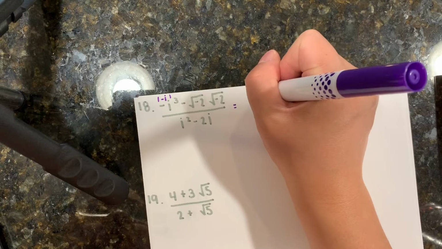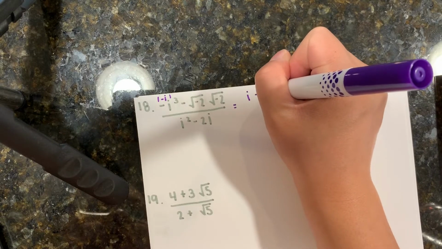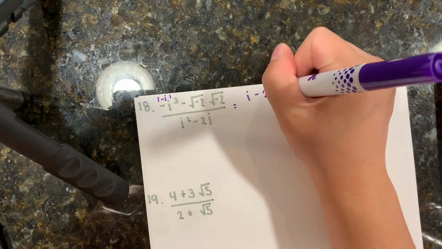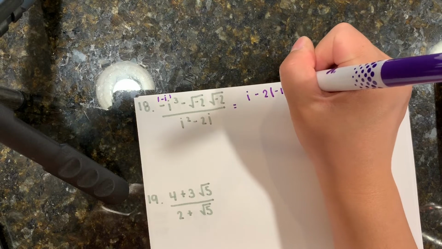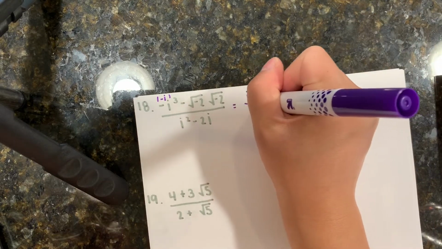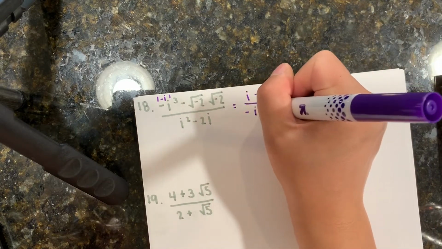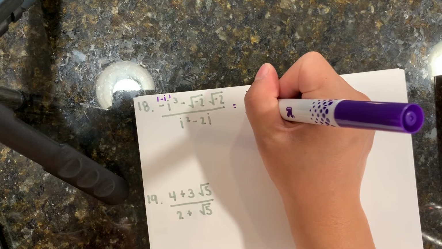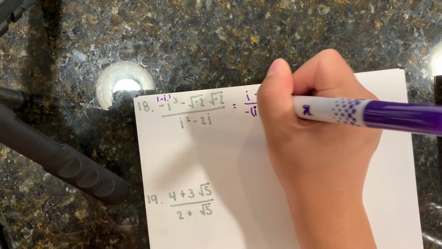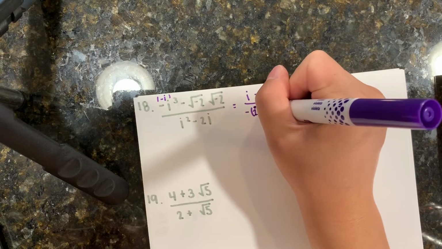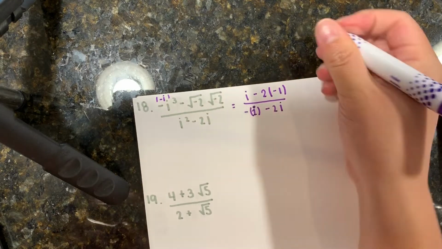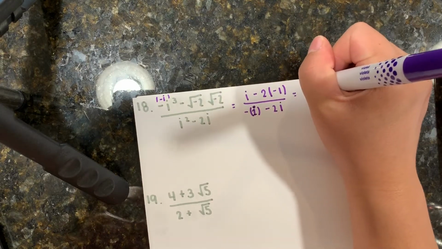And the square root of 4 would be just 2. But i squared is negative 1. So that gives negative 1, not i.